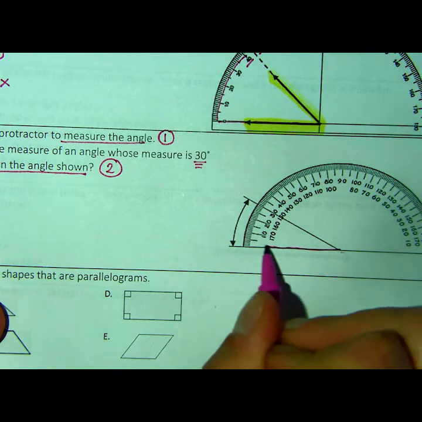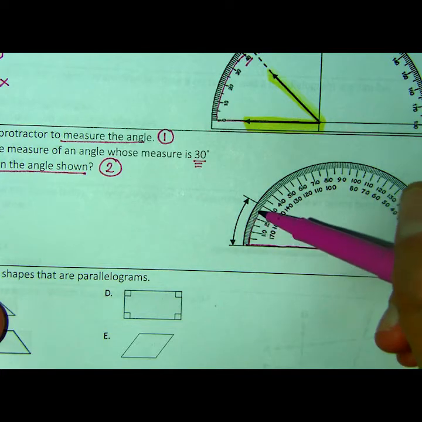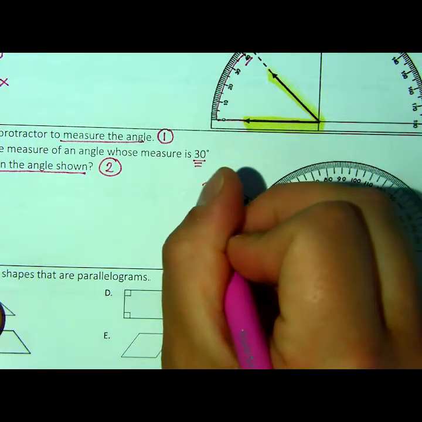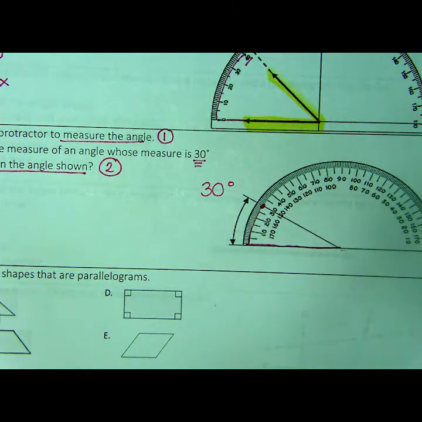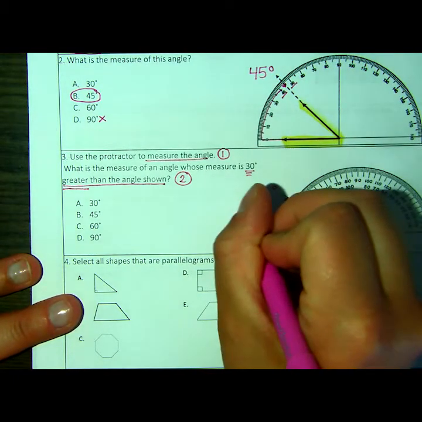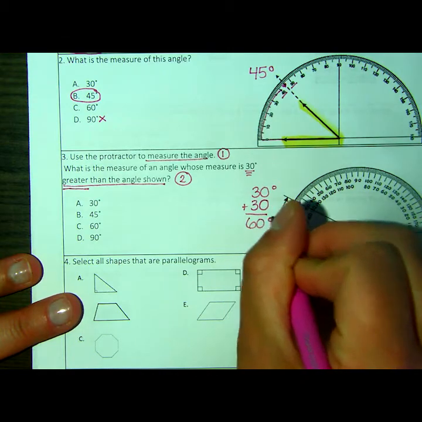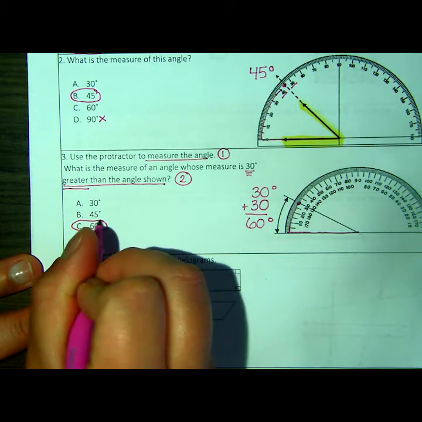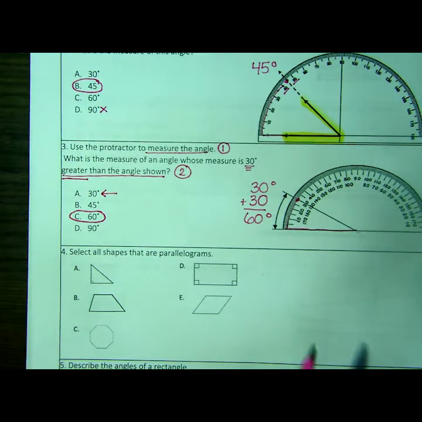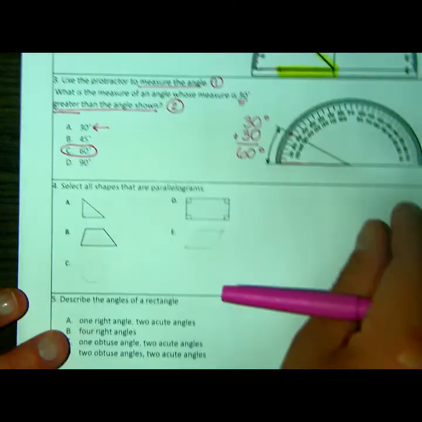I'm going to follow along 0, so I'm looking at this outer scale, and I follow it up, and it's landing right here on 30. So this is 30, and they want to know what would the measurement of an angle be if it were 30 degrees greater. So I'm going to add 30 to this measurement for a total of 60 degrees. The answer is C. Did you notice they gave you the original 30 to see if you would pick up on, or miss rather, that second step? Pretty clever.